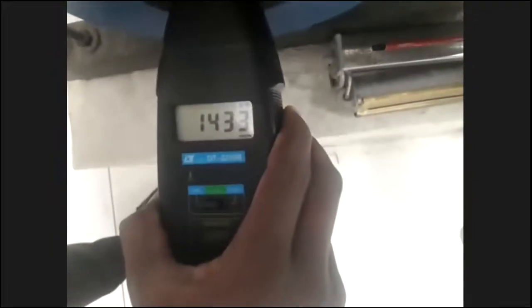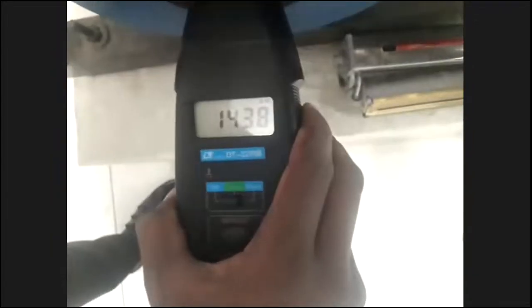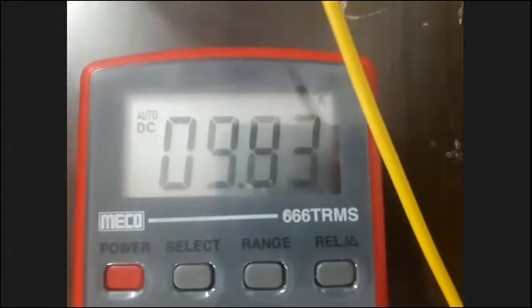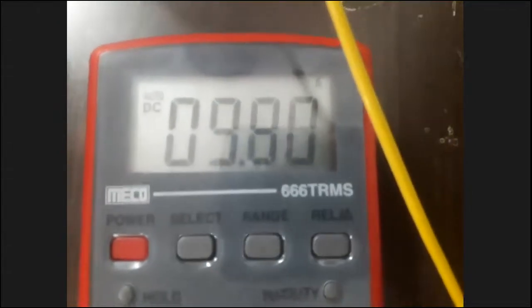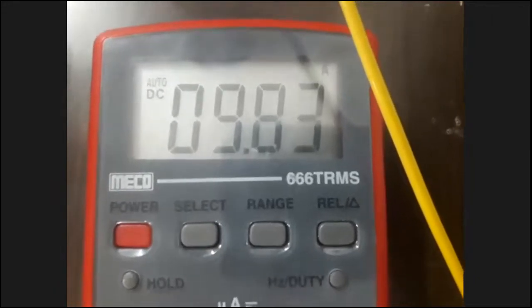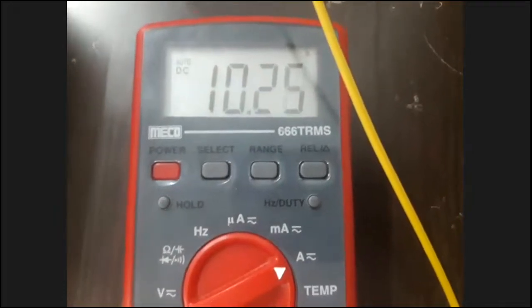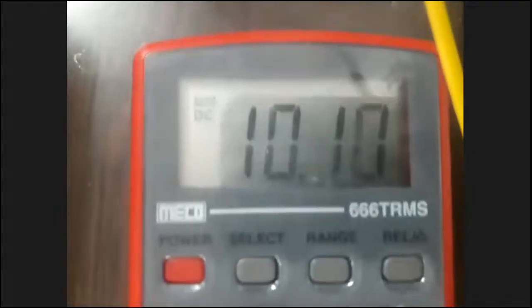Now we will check the speed. 1450. Now check the current reading, that is 9.83. 9.83, yeah.